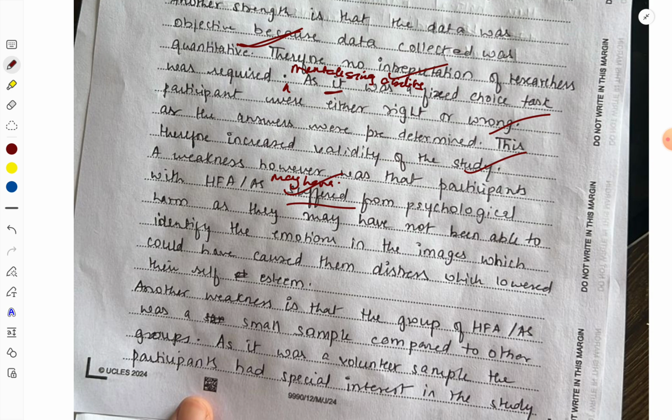So try to write it carefully. It can engage you more with your psychology subject if you think about the reasoning and logic behind things rather than just writing. So if you think, participants could have suffered, this was a possibility, that's a better way of writing.